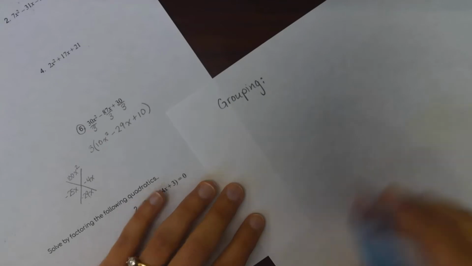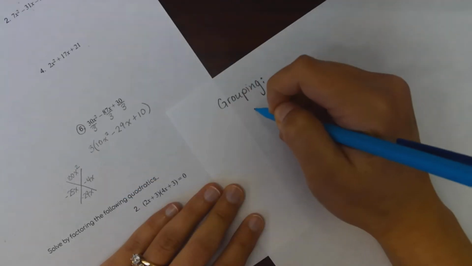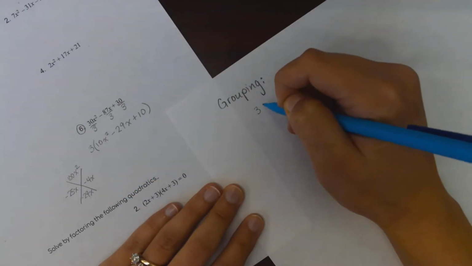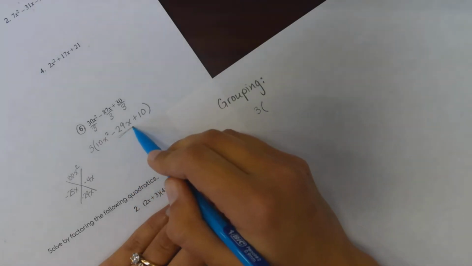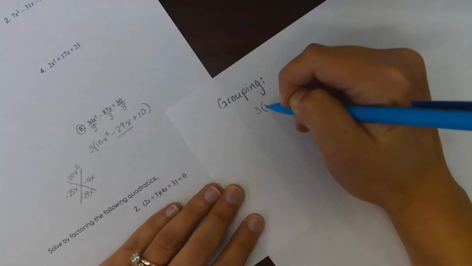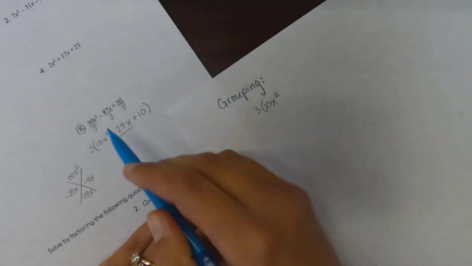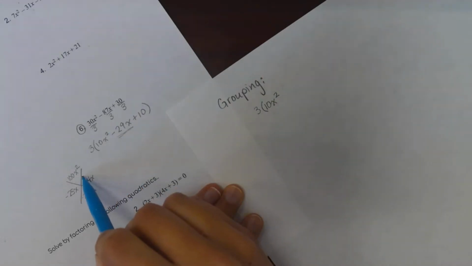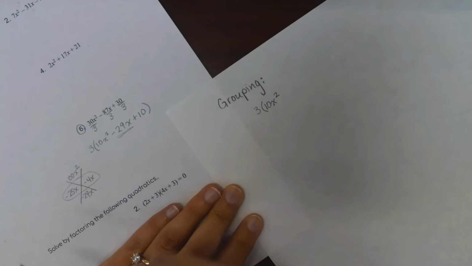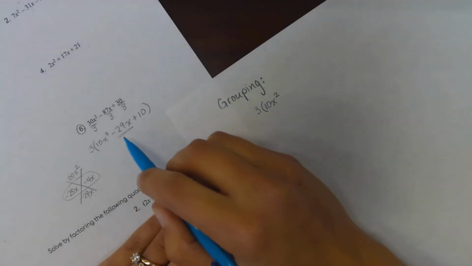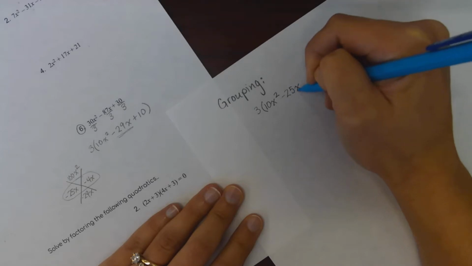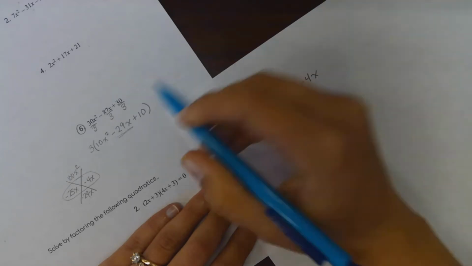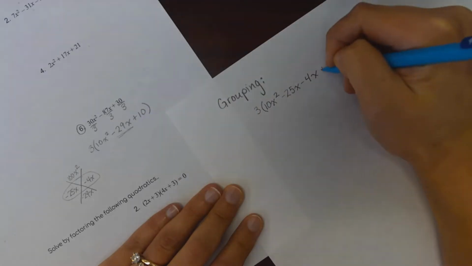So for the grouping method, I have this 3 that I factored out, the GCF, and this 10x squared, we're just replacing this b value. So I'll have 10x squared, and we're replacing the b value with these two numbers that we found over here. So instead of writing negative 29x, I'm going to write minus 25x and minus 4x, and then plus 10 on the end here.